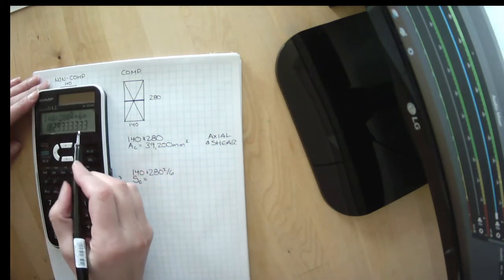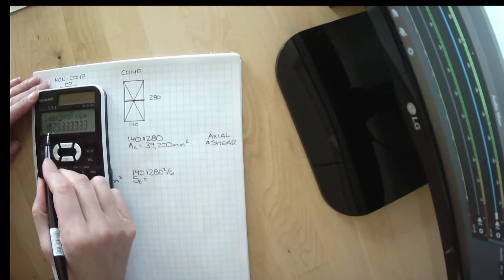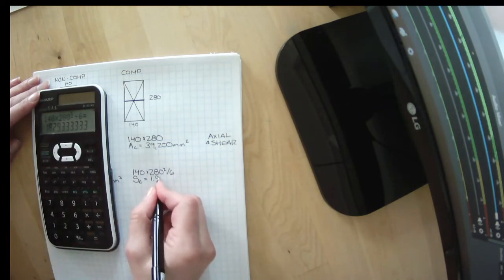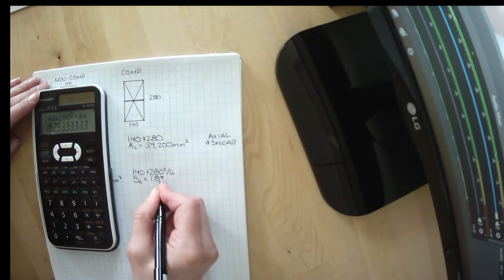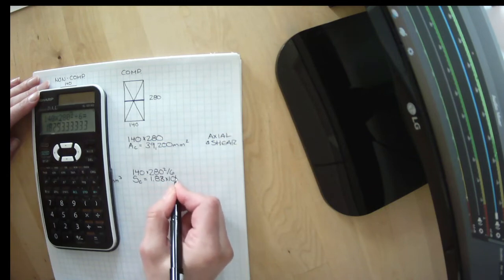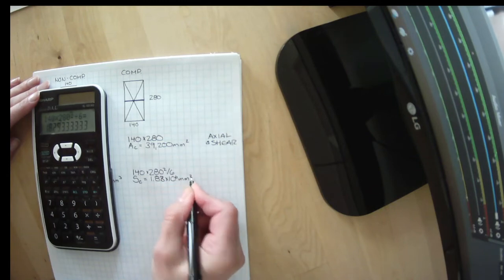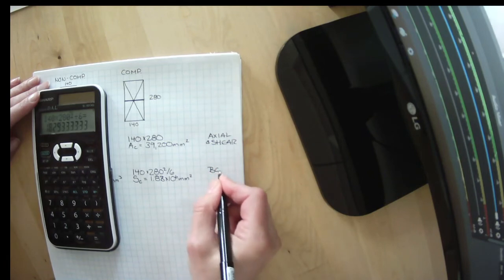Ooh, we have 1.83 times 10 to the 6 millimeters cubed. So this is bending.